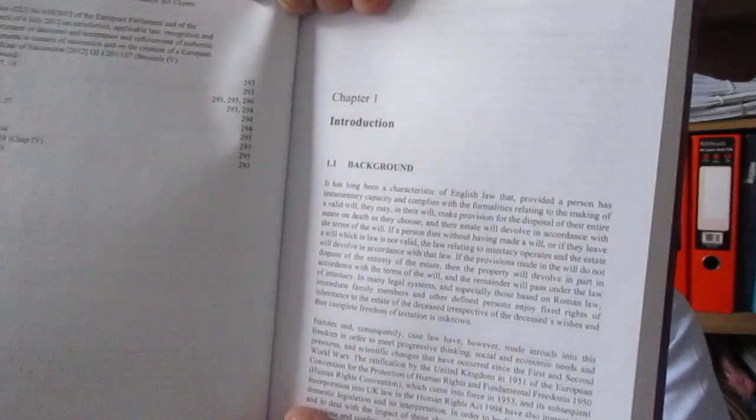Then you get to the basis of the book. It starts off with the introduction, the background. It has long been a characteristic of English law that provided a person has testamentary capacity and complies with the formalities relating to the making of a valid will, they may, in their will, make provision for the disposal of their entire estate on death as they choose, and their estate will devolve in accordance with the terms of the will.